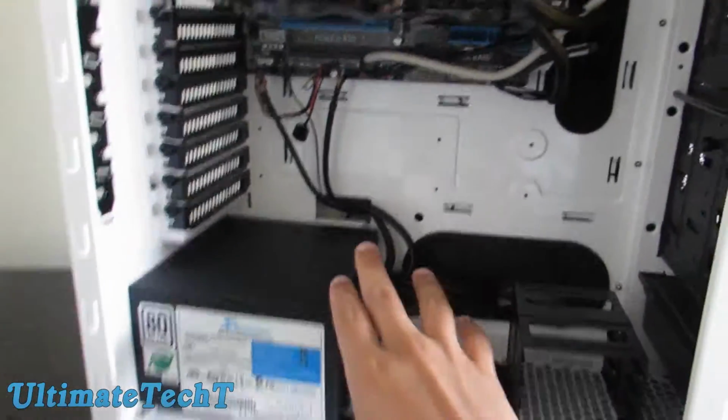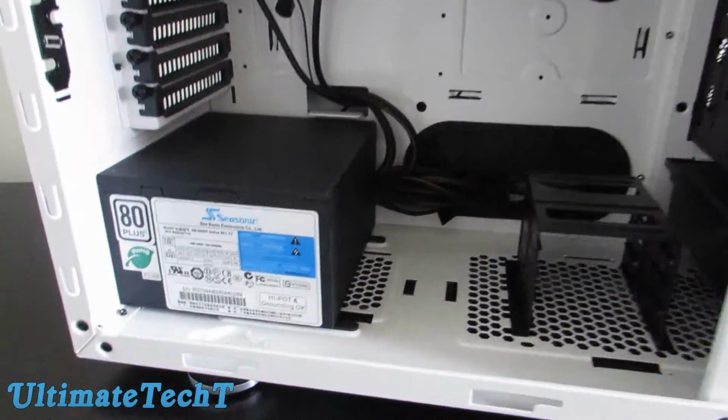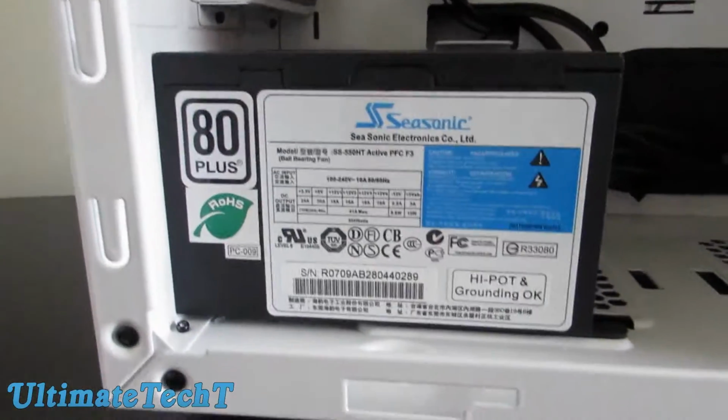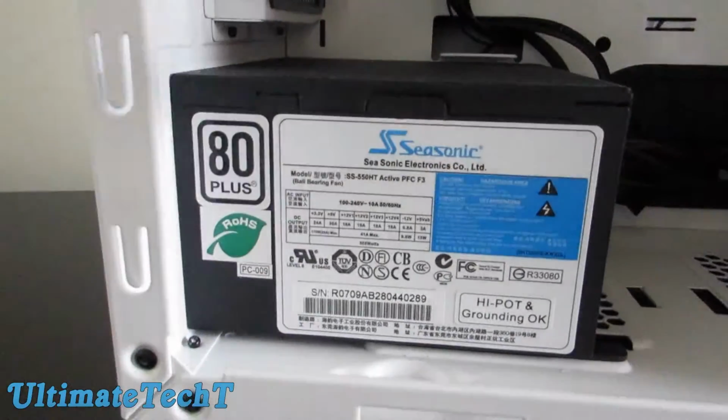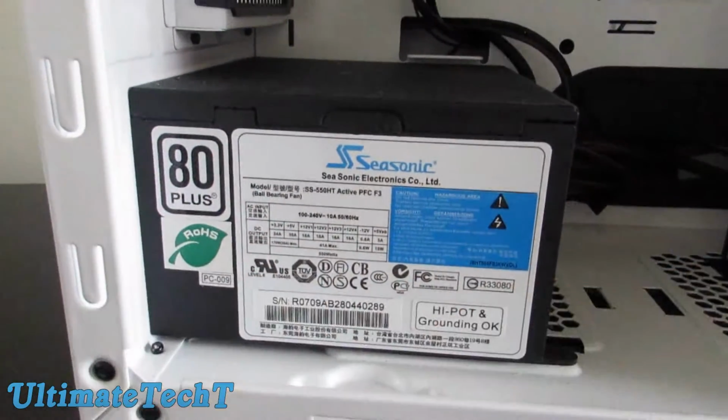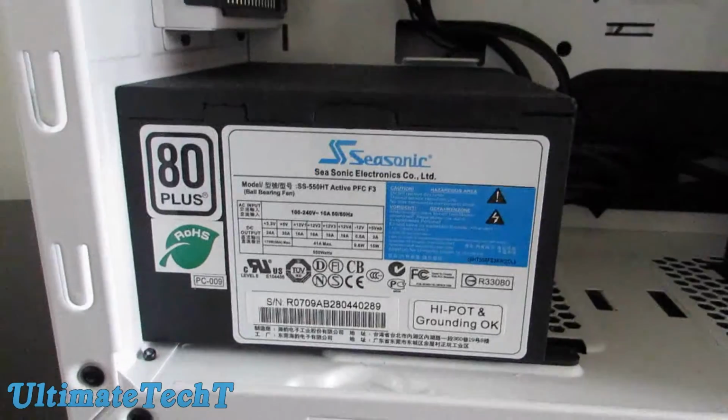So I'll start off with the big brick down here. It's my power supply, so I'll let you guys read it. I know it's an older power supply. I got it cheap. I only got it for $35. I've heard a lot of good reviews on Seasonic, and the 80+ certification really helps out.